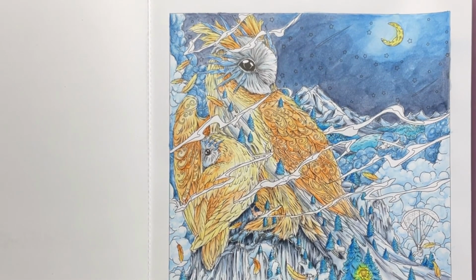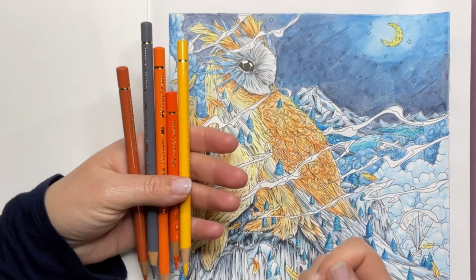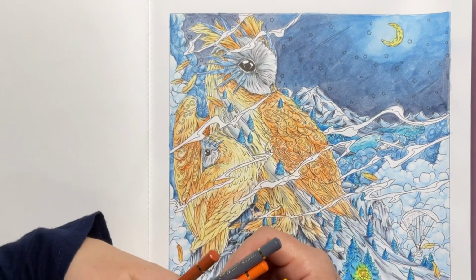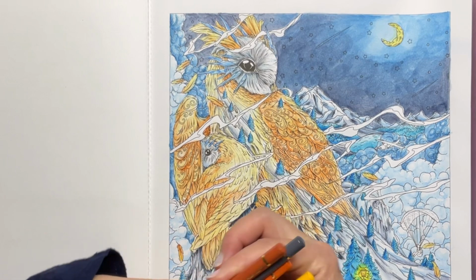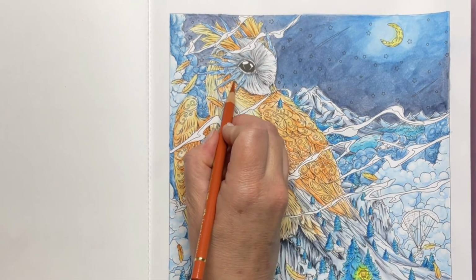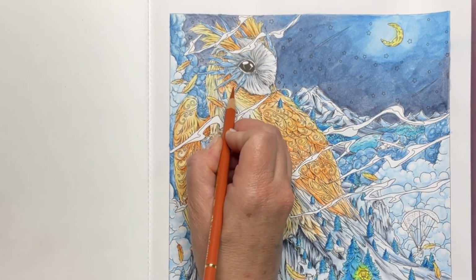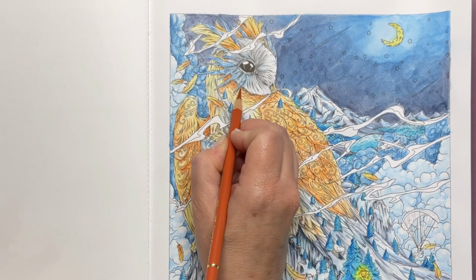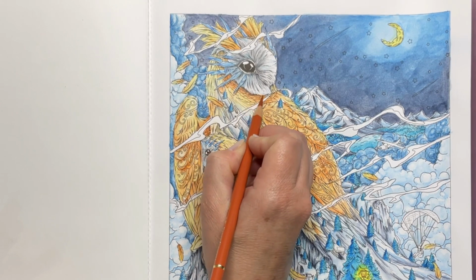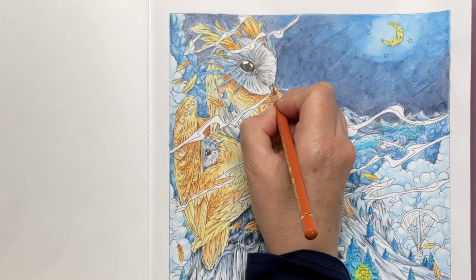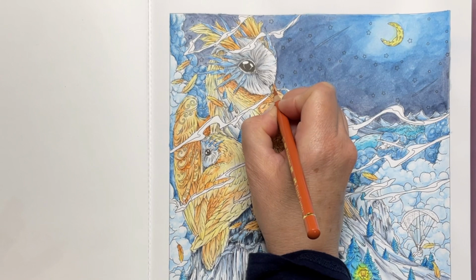And to intensify and define more of the feather segments on the owls, I'll be using some Polychromos to get into those little crevice areas and just deepen the shadow areas a little bit more. I'll be using 188, 115, 113, 108, and then the gray I'm using is 234.